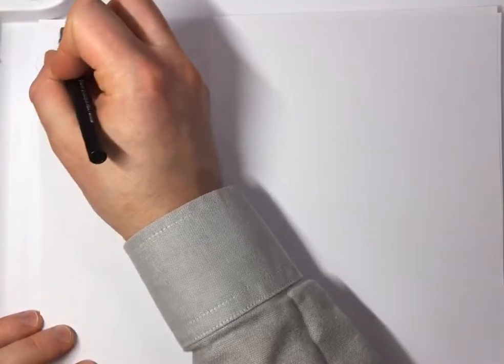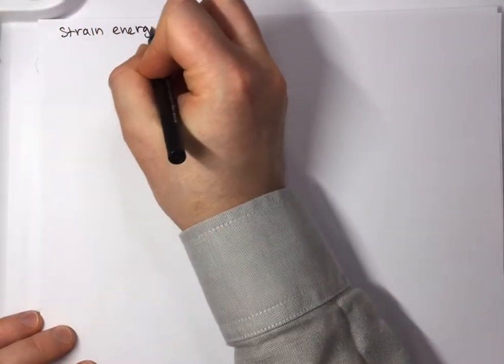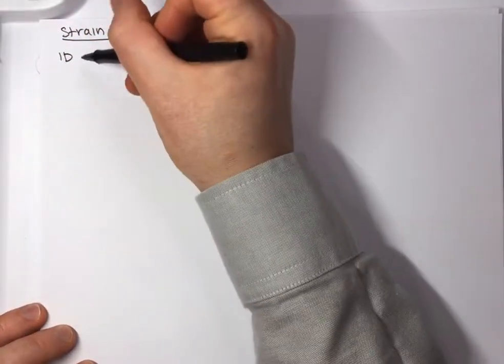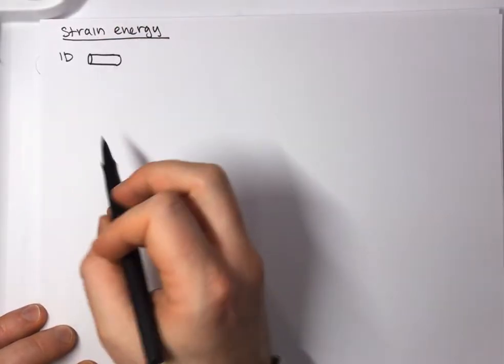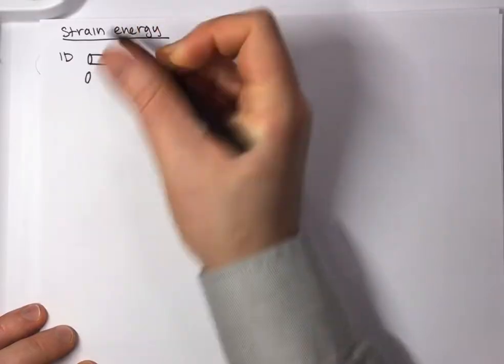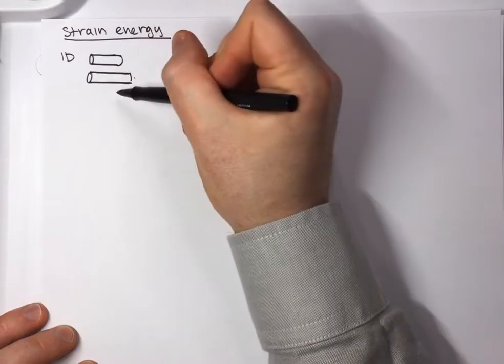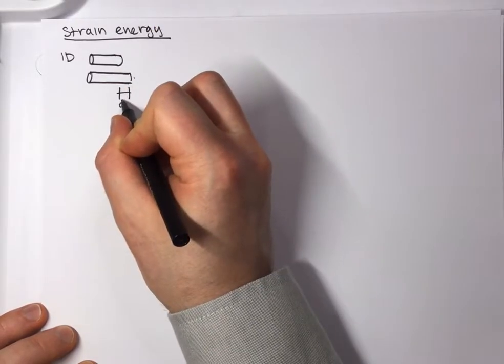So in order to talk about the fracture of materials, the failure of materials, we need to have a discussion about strain energy. And so we're going to start our discussion of strain energy in one dimension. So now we have our rod here, and we're going to pull on our rod, and sometime later our rod is going to be slightly different length, and I'm going to call that change in length an amount delta.